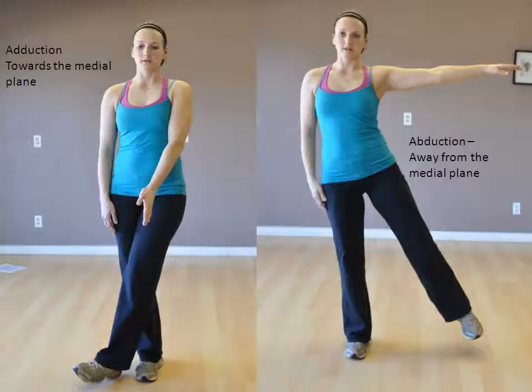In the picture on the left, Julia is bringing her leg and her arm towards the midline of the body. So she's essentially adding it back to the body. This is called adduction. In the picture on the right, Julia is moving her arm and her leg away from the midline of the body. She's abducting her limbs. She's taking them away from the midline.